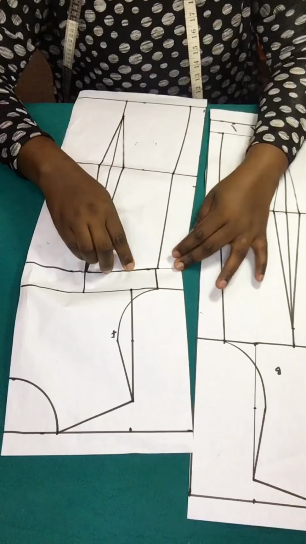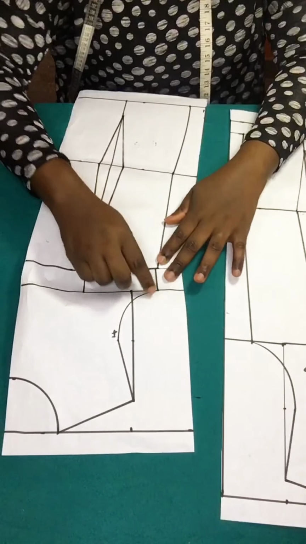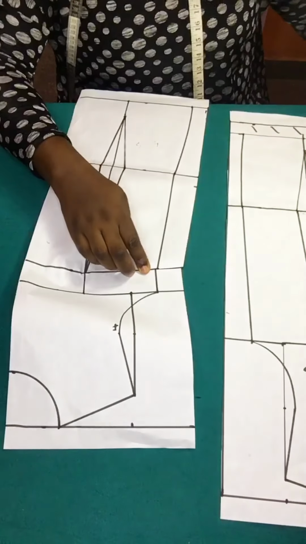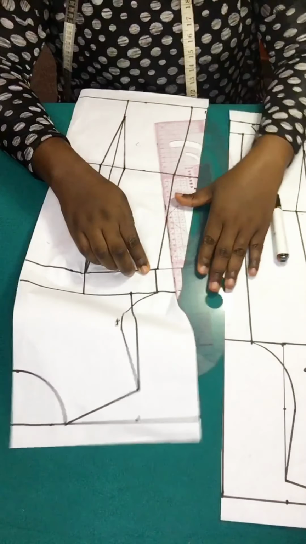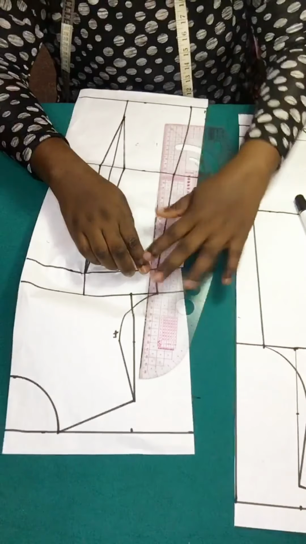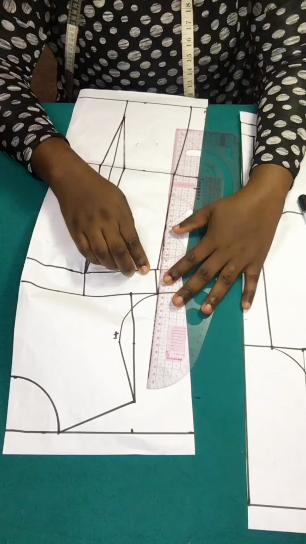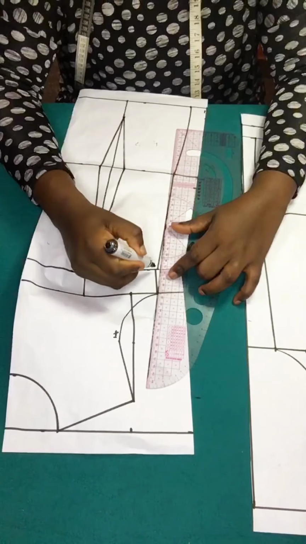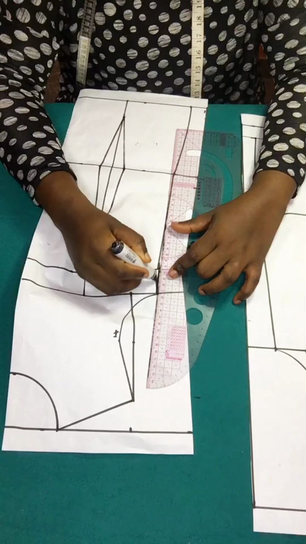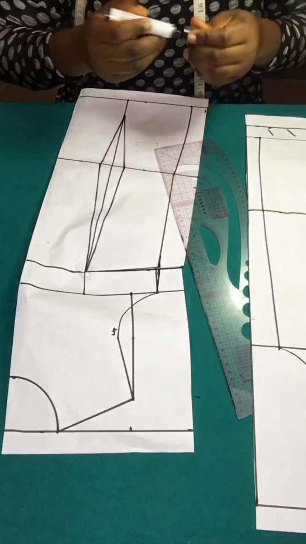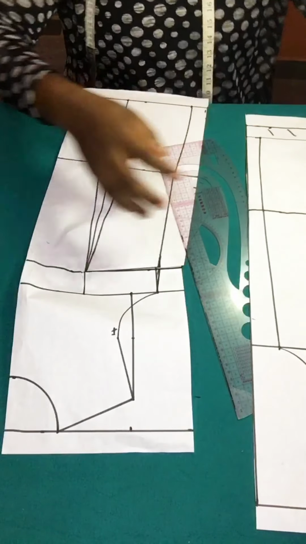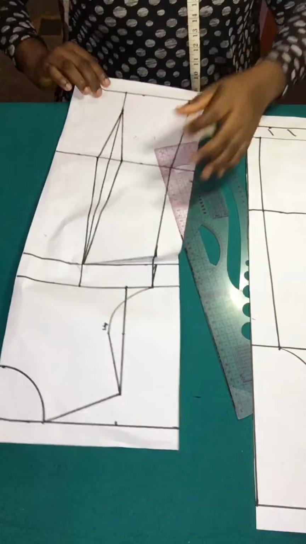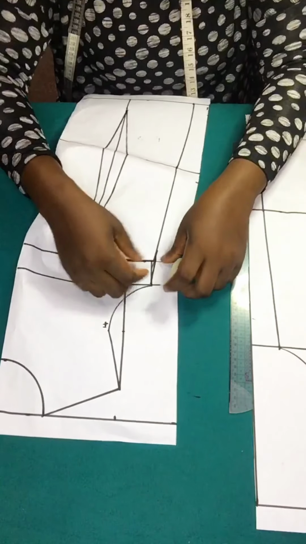And when you close the bust dart, most times you find out that this line will not align. So what you have to do is to use your straight ruler and blend the line once more. You blend the line, then you use your paper tape to close the bust dart.